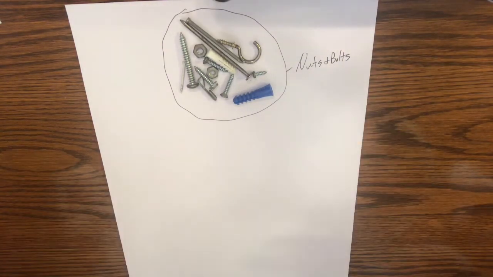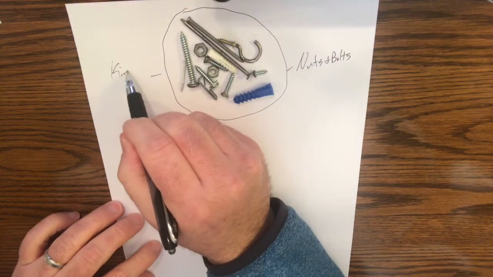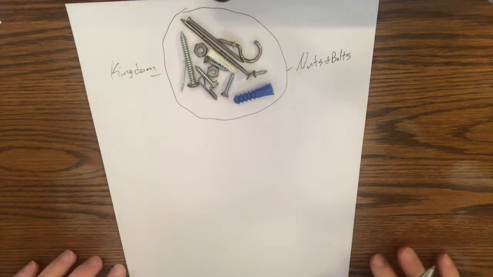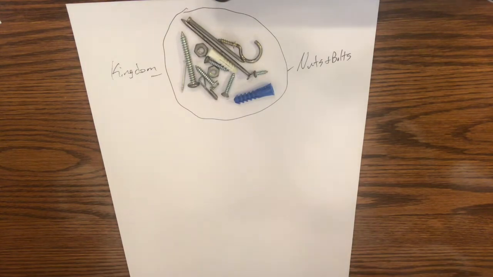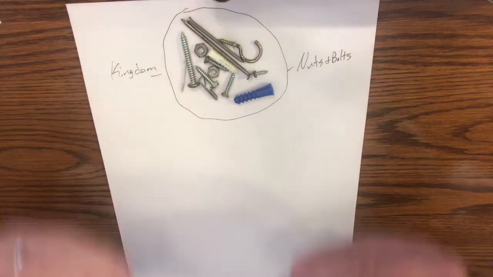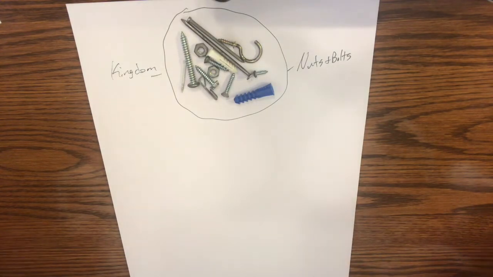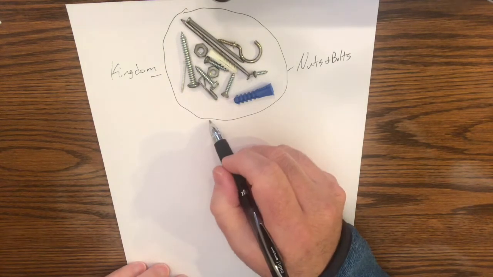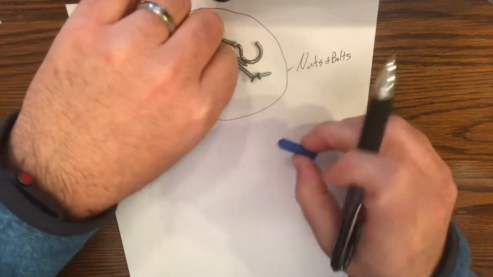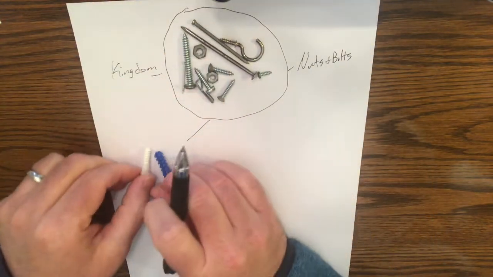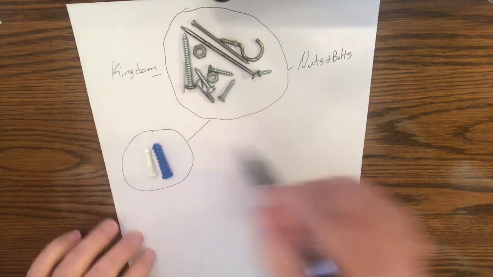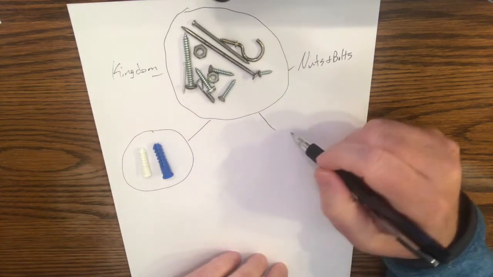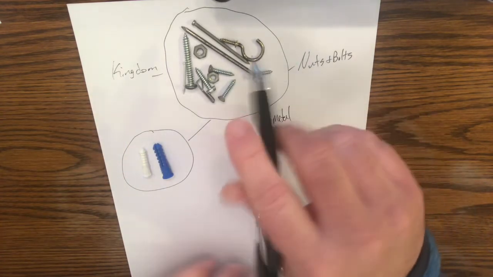Okay? This would be kind of like your kingdom level, right? Now, as I'm looking at these, I'm looking at ways in which I can split these up or classify these based on their characteristics. So I'm looking at them right away and I'm like, okay, I want to split them into approximately 2 groups. I can split them into 2 groups because, maybe kind of hard to tell in the video, those 2 are made out of plastic and the rest of these are made out of metal.